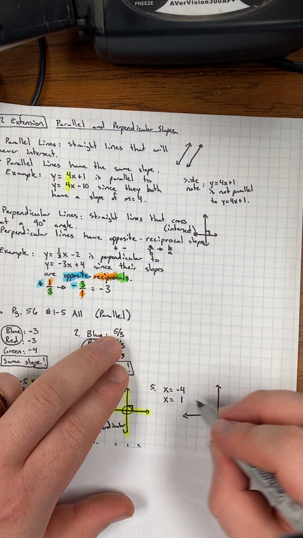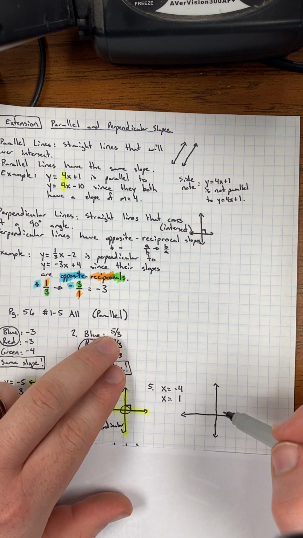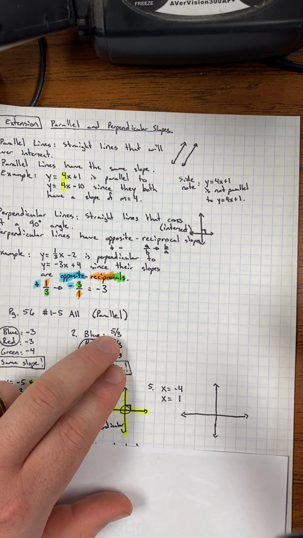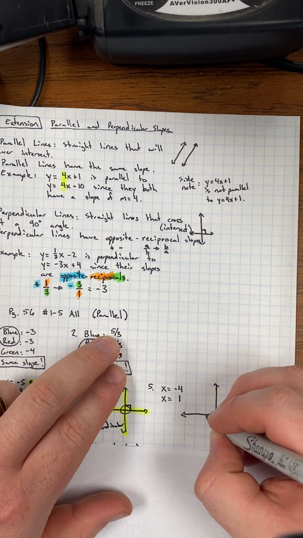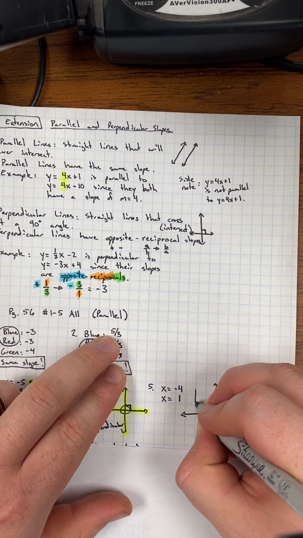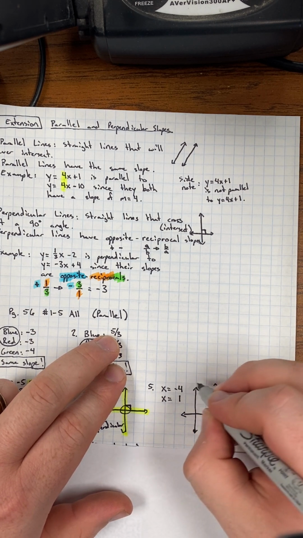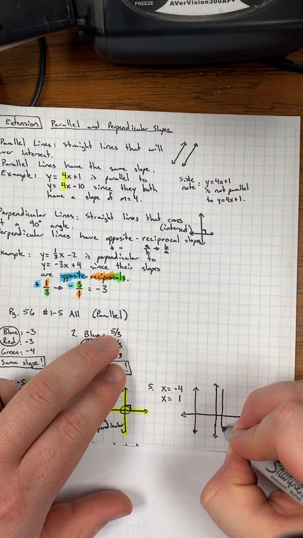And I count over, and I'm trying to graph now x equals -4. Remember, I'm just doing a rough graph just to get the idea of what's happening here. I'm not being super accurate. Let's just say these go up by 2. So 1, 2, 3, 4. So we've got a line at x equals -4, right? And then we've got a line at x equals 1.